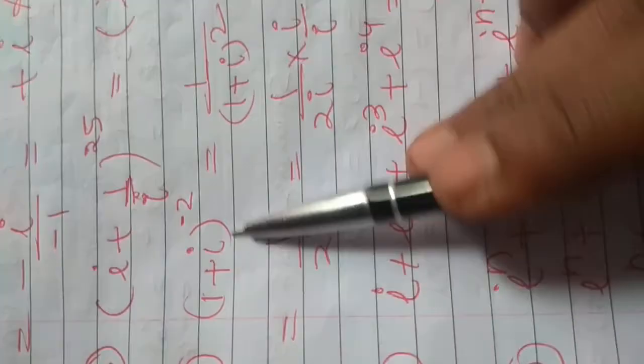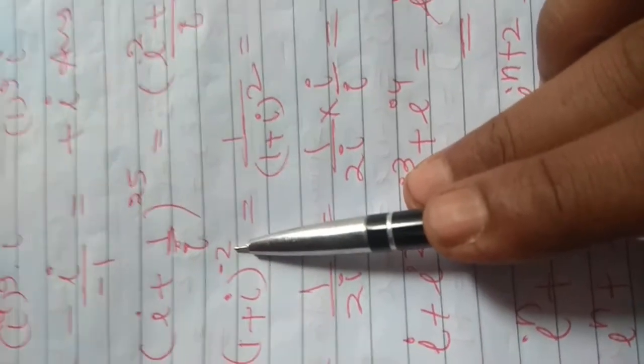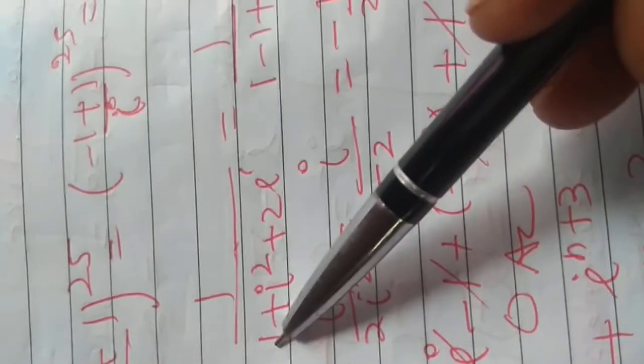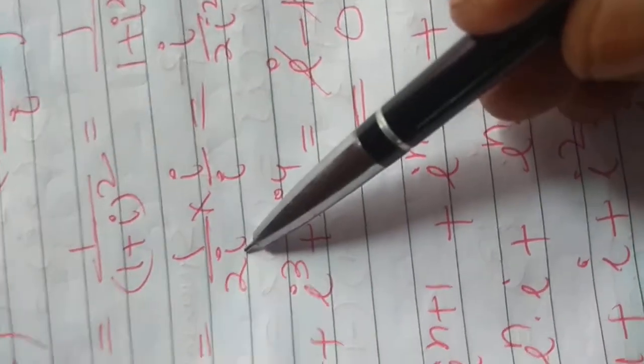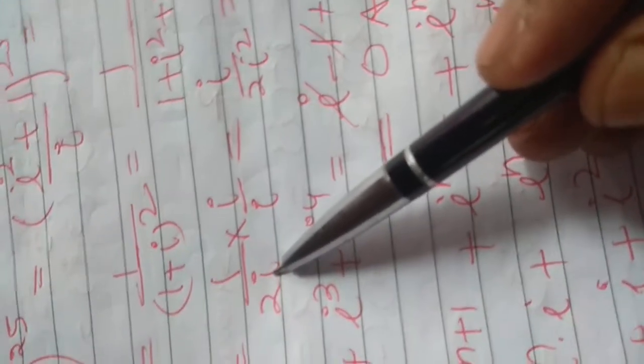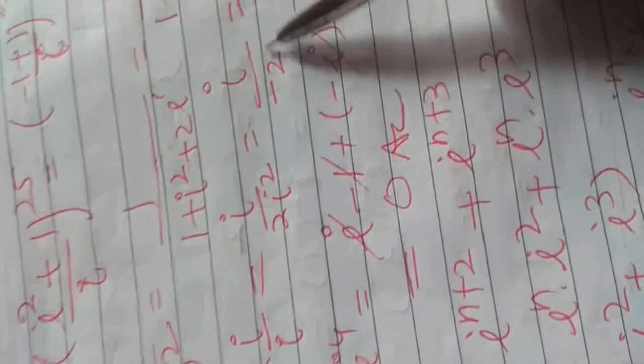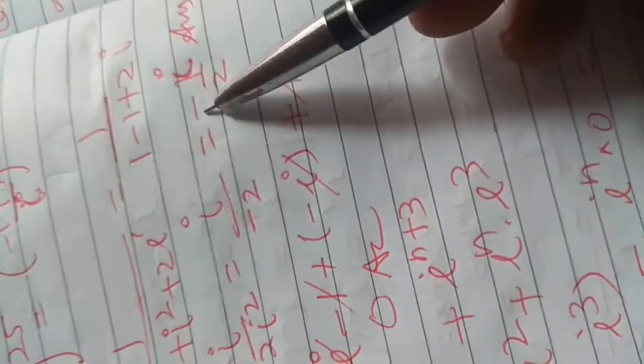Next example, 1 plus iota whole to the power minus 2. We can write that as 1 upon 1 plus iota whole square. Applying the formula of a plus b whole square, we get 1 plus I square plus 2i. By expanding it, I square is minus 1, plus 1 cancels. We get 1 upon 2i. Now 1 upon 2i, again I is in denominator format. We can multiply with I and divide by I. So we get I upon I square. I square is minus 1. That is the answer, minus I by minus 2. It means minus 1 upon 2 into I. That is the final answer.